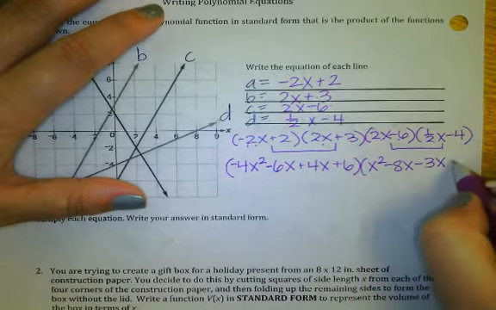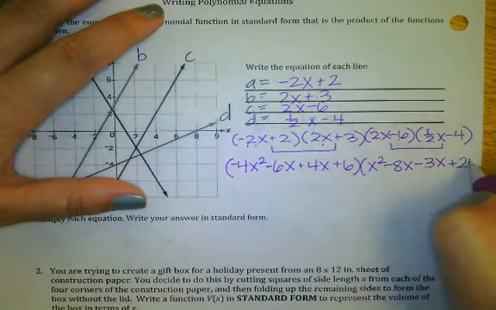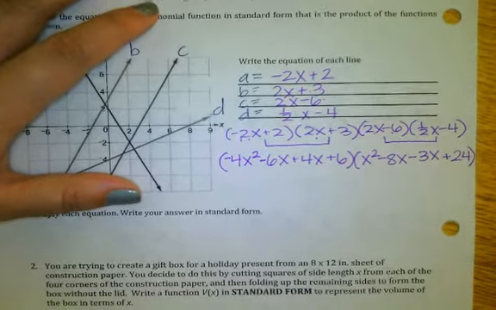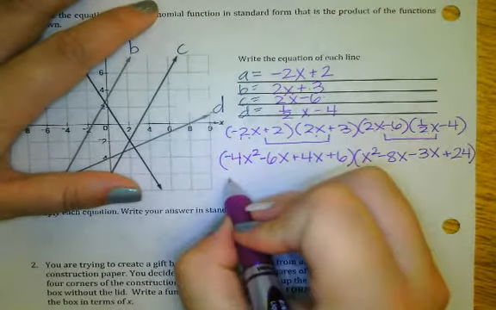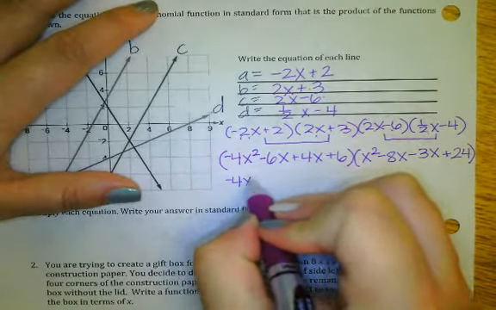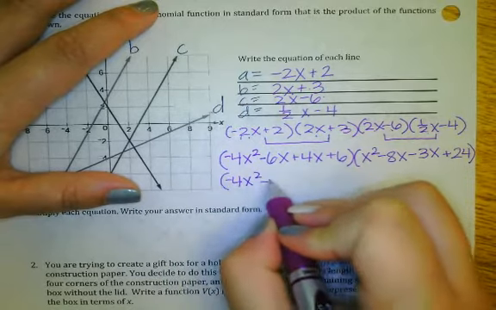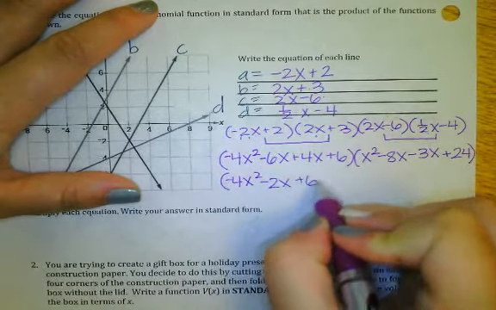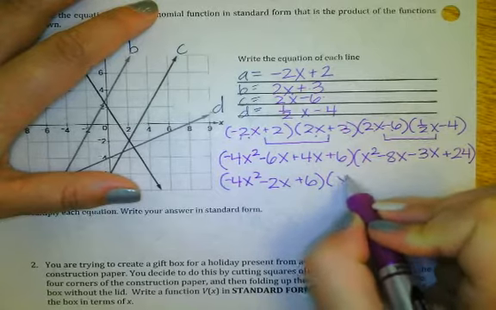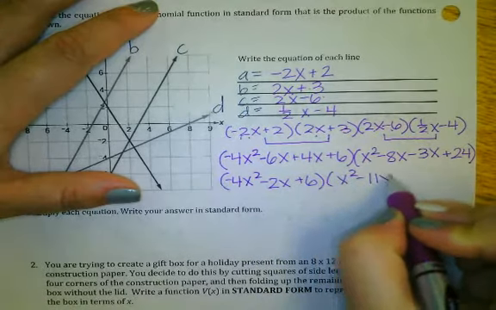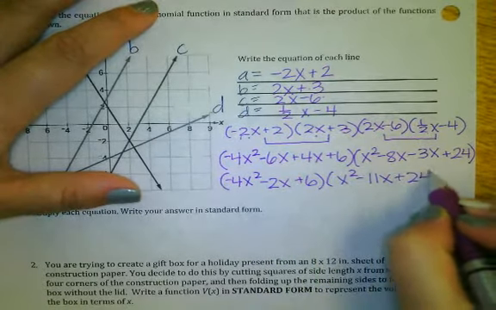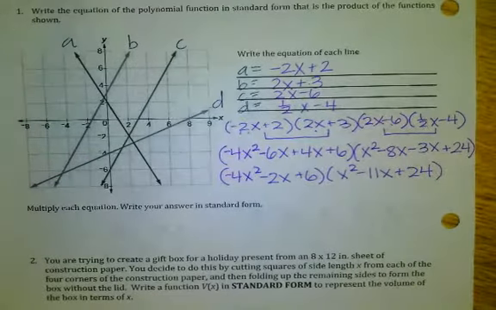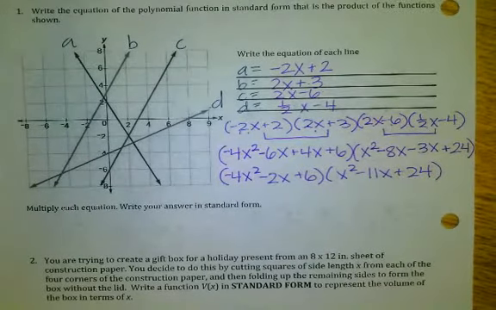Okay. So now I'm going to combine like terms, just my middle terms. So I have negative 4x squared minus 2x plus 6 and x squared minus 11x plus 24. Do we agree? Okay. So now I have two polynomials, and I can just do the box method one time versus doing it 4 times or 3 times. Okay. So I'm going to go over to my notebook paper and do the box method here.